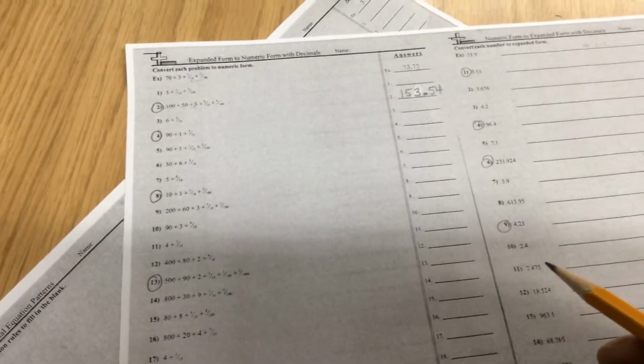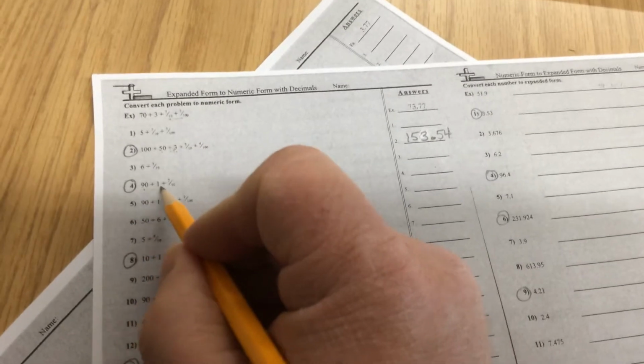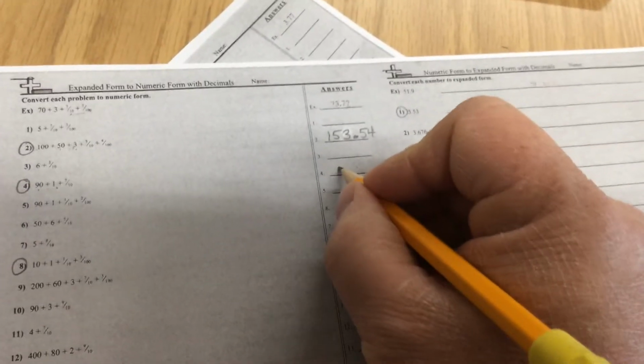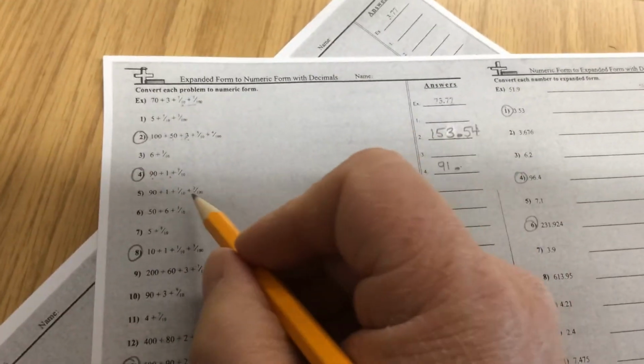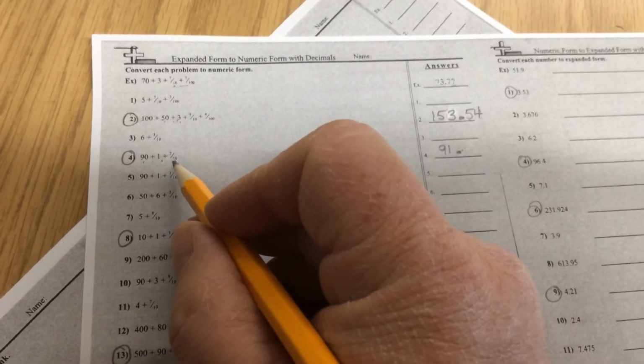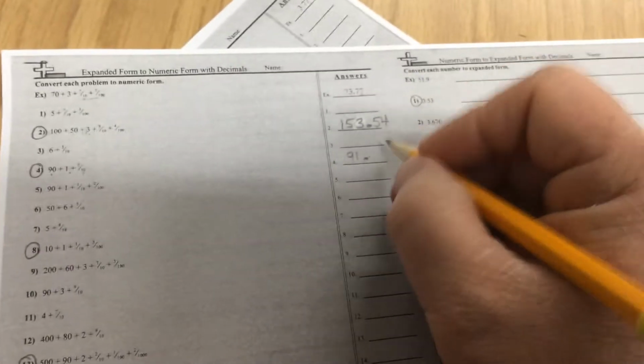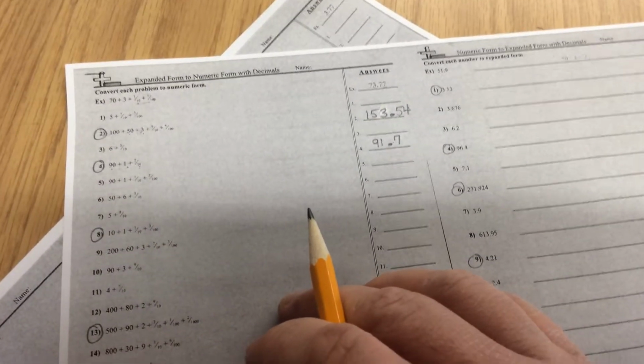All right, let's look at number 4 now. We have 90 plus 1, those are our whole numbers. So 90 plus 1 is 91. Then we can start our decimal because now all we have are fractions, and that is 7 tenths. So we're going to put a 7 in the tenths place. So 91 and 7 tenths, 91.7.